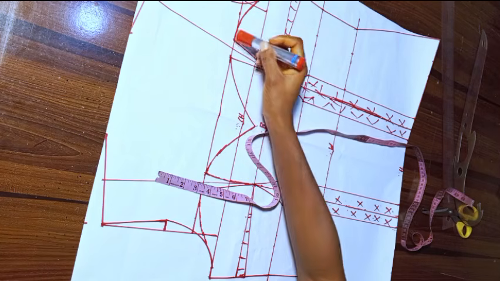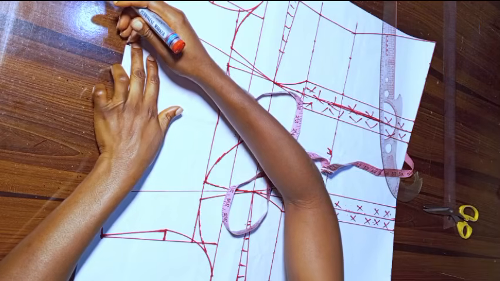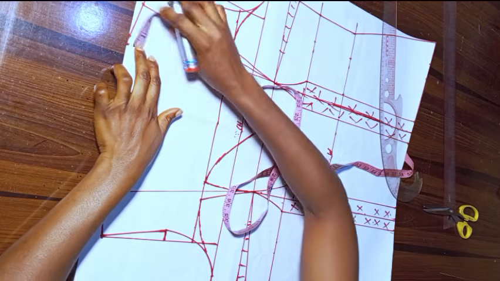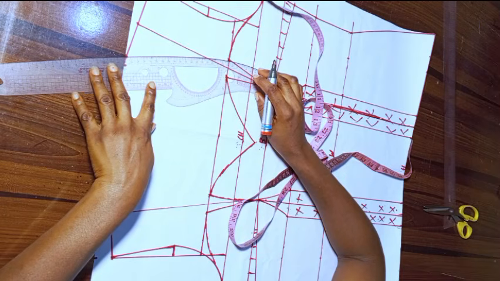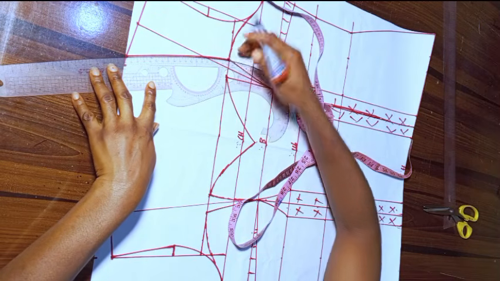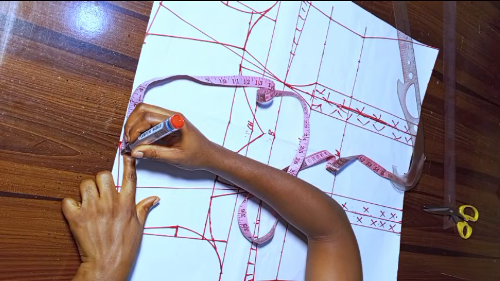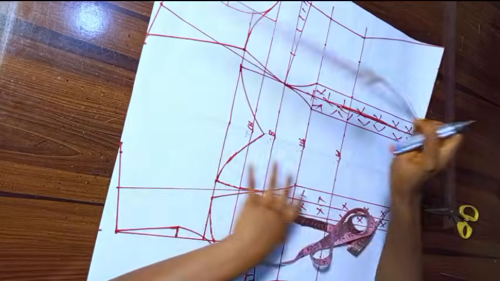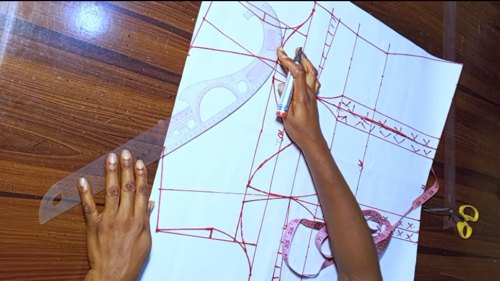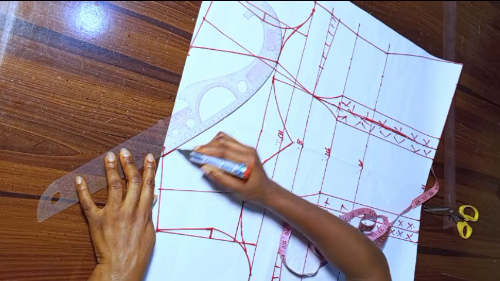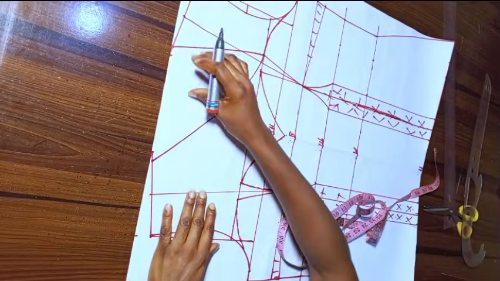Okay, so remember my neck width is 3 inches. I'll go in by 0.5, making it 3.5 inches. Then I'll connect it to this dart leg. I'll connect it down this way, and this is what I have. And on this side also, I'll go in by 0.5 and I'll connect it to this dart leg as well using my curve rule. So my neck width in total is 3.5 inches. And this is what we have for our neckline.